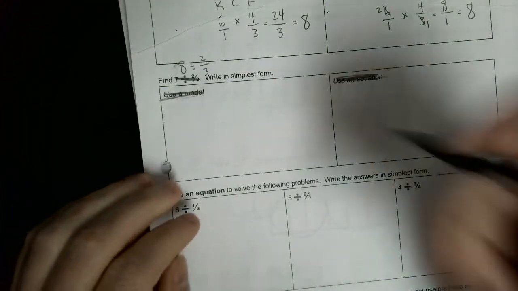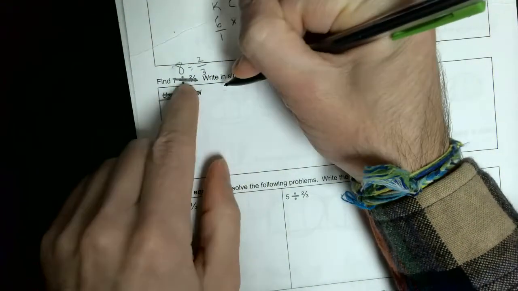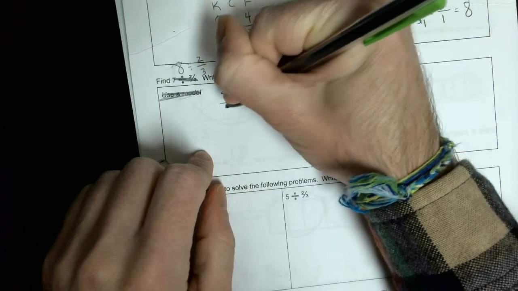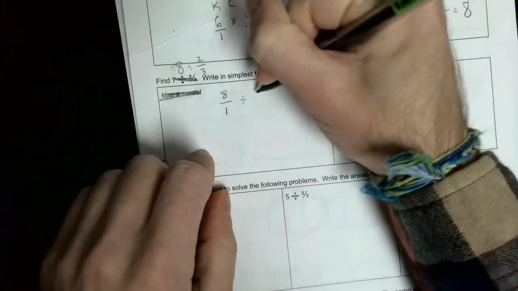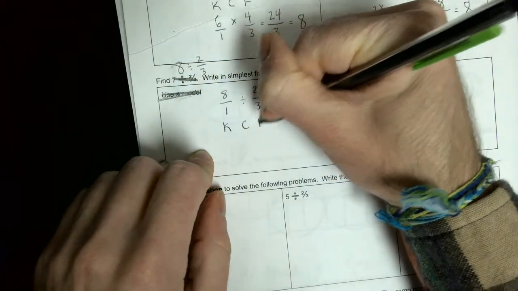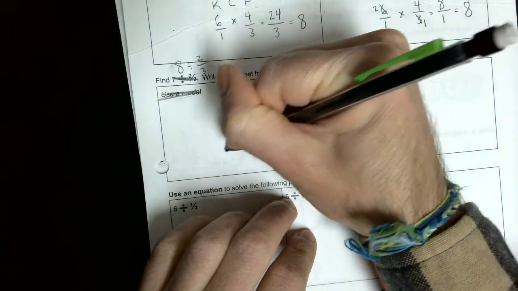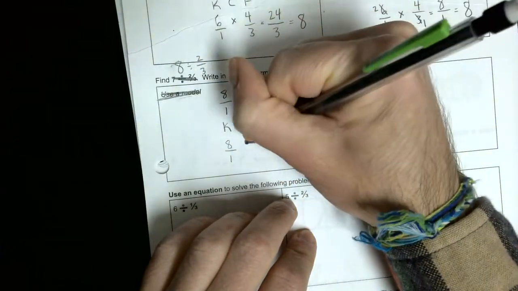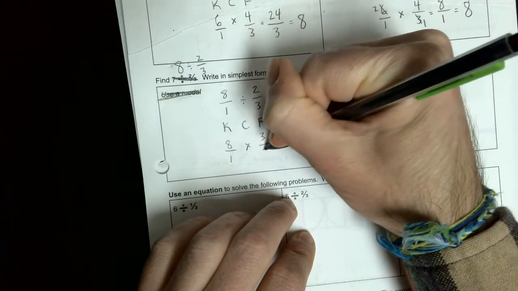All right, let's try another one here. 8 divided by 2/3. Same type of thing. We're going to set it up, and we're going to divide. But instead of writing 8, I'm going to write 8 over 1, just because I want to work with fractions here. Divided by 2/3. So we're going to keep, change, flip. Keep the 8 over 1. We're going to change division to multiplication, and we're going to flip it. We're going to use that reciprocal, 3/2.